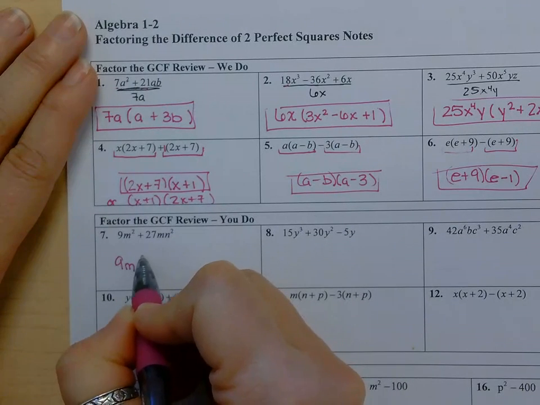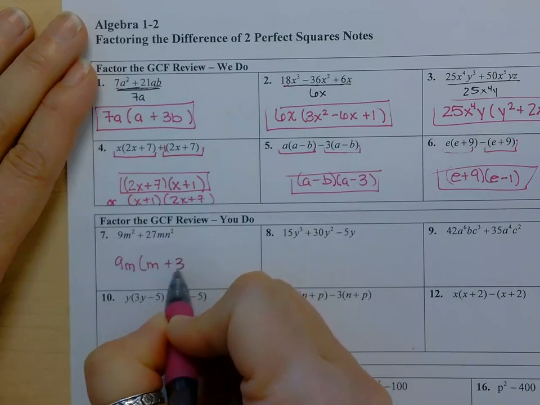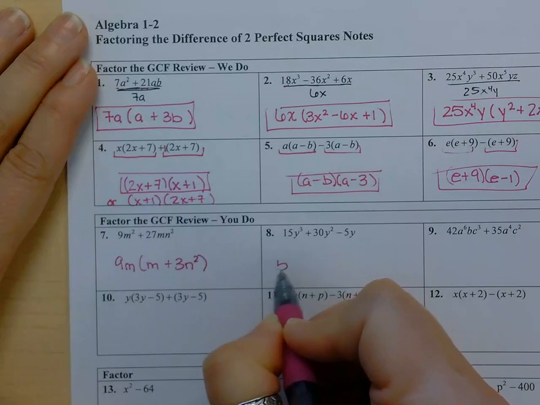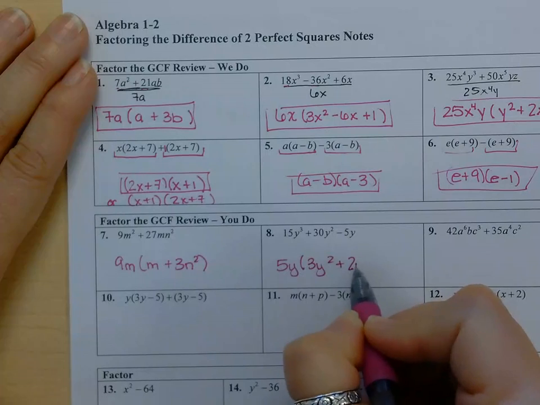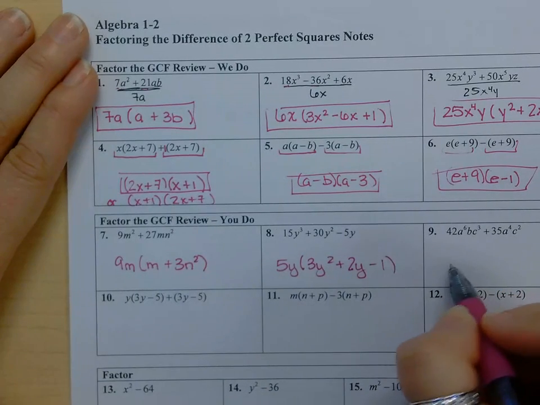So I'm just going to quickly write down the answers and not talk about them. Make sure you have the minus 1.